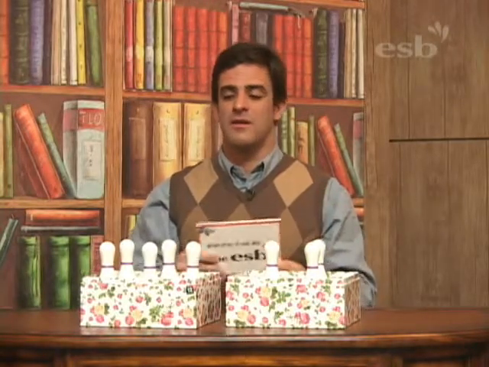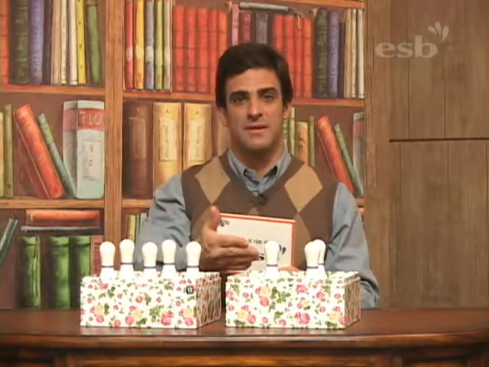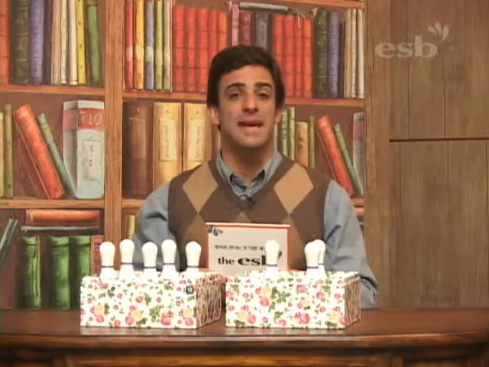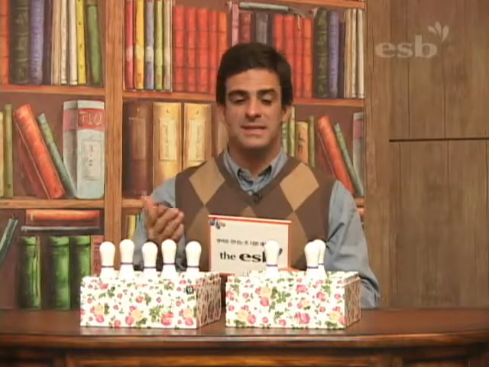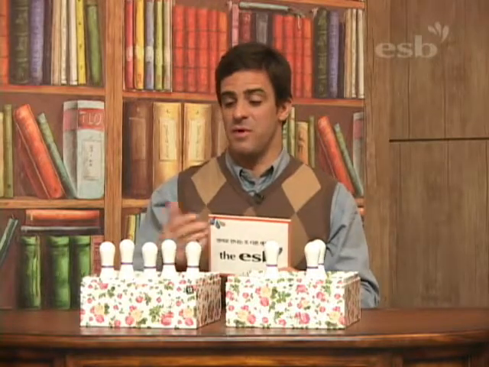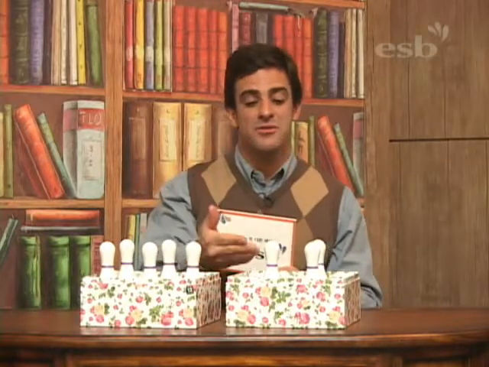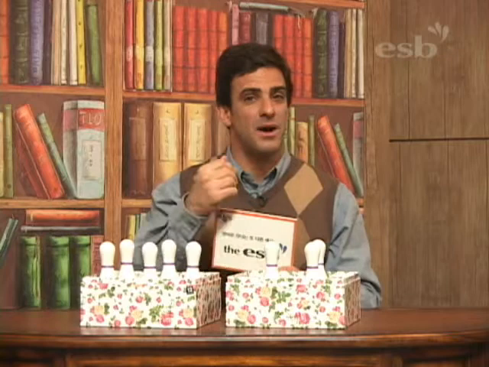How many bowling pins do you see? 5 and 3. The total is 8. We can see 8 bowling pins. 5 bowling pins in this box, 3 bowling pins in this box.